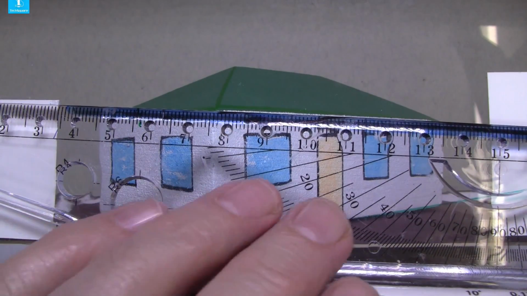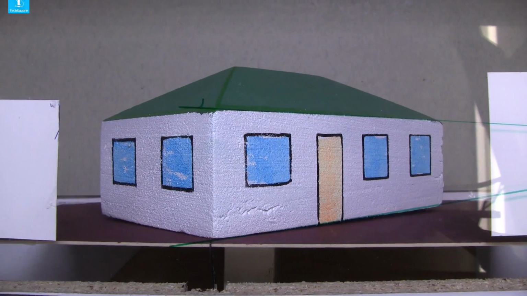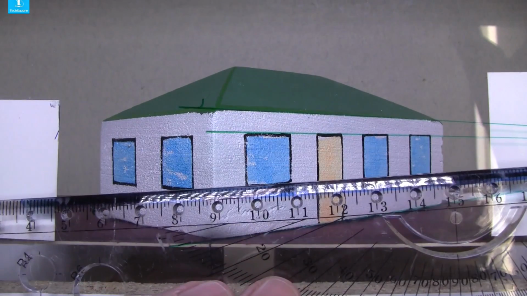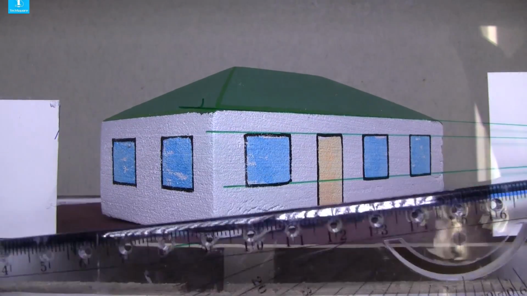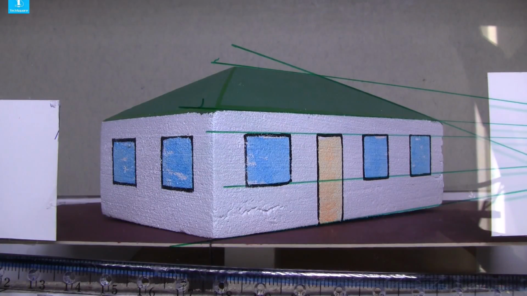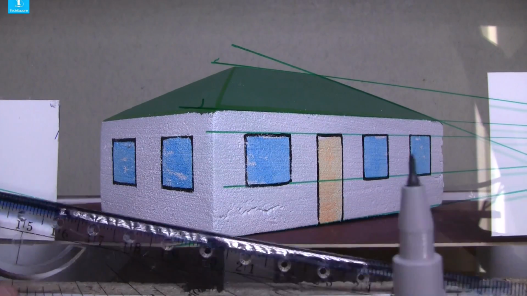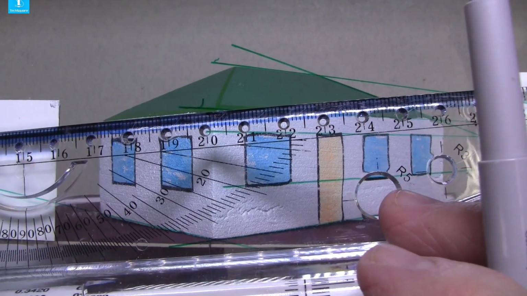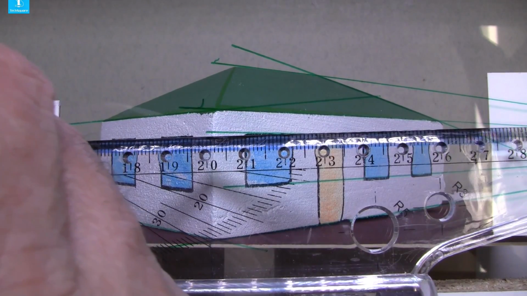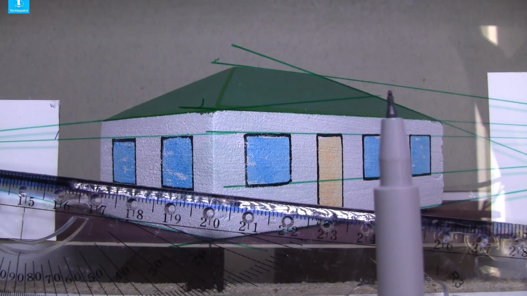Now up at the eave of the house, along the gutter, and then the top of the window and the bottoms of the windows and the top of the roof. Now along the ground on the end of the house, back up to the eave or the gutter, the top of the window, and now the windowsill.